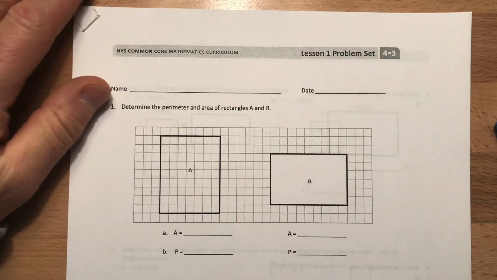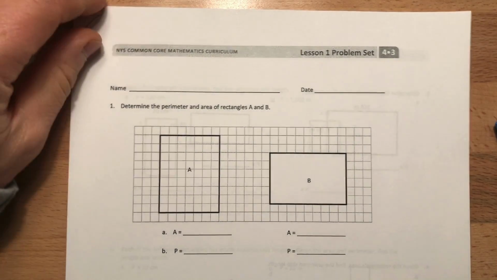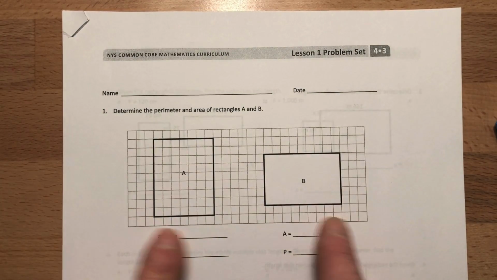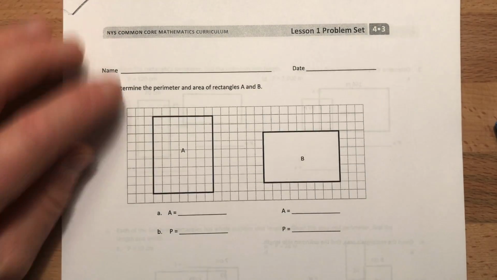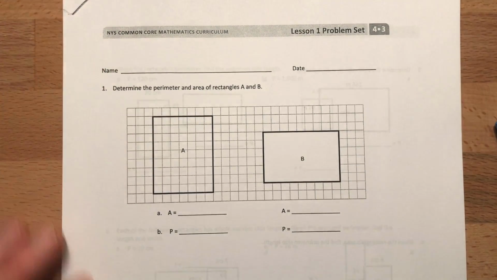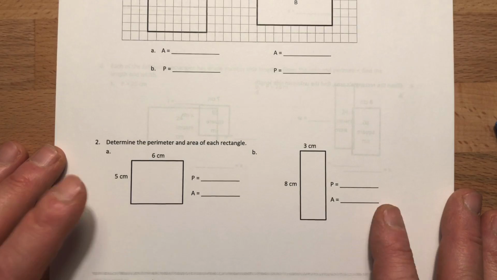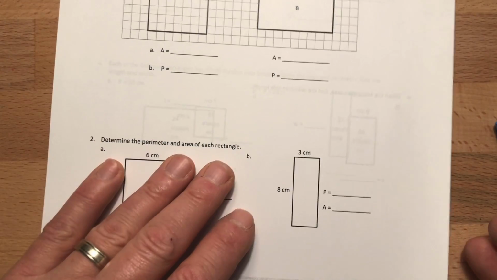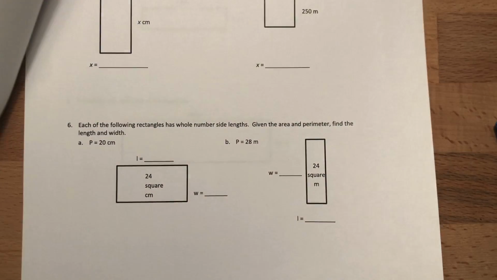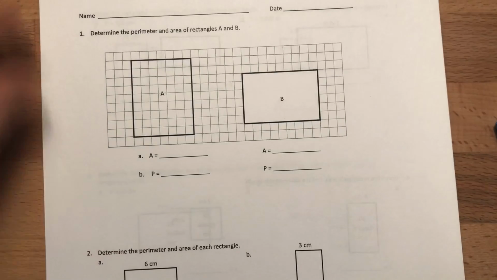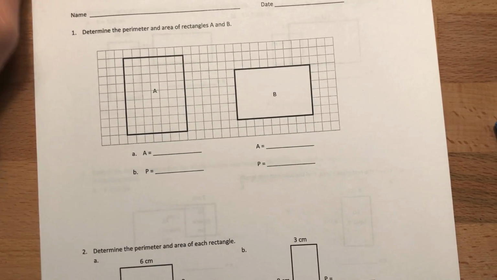So here is our problem set for today, okay? And you can see here's the grid paper and here's rectangles. We're gonna practice these a little bit, okay? The first one I'm gonna do together, and then the second one I'm gonna give you a chance to do on your own. We're gonna work down through these, I think it's 3 sheets today. We're gonna try to get through the whole thing, but again, we'll judge that as we go.